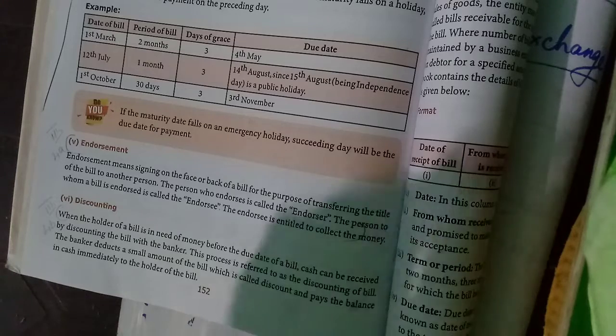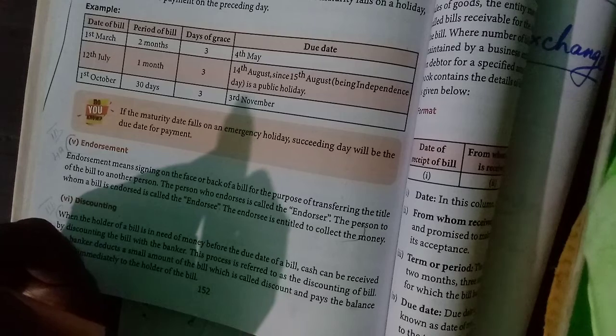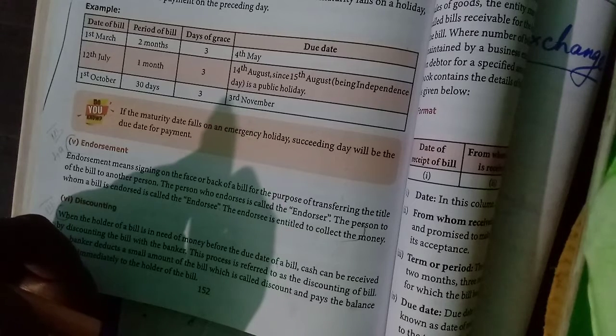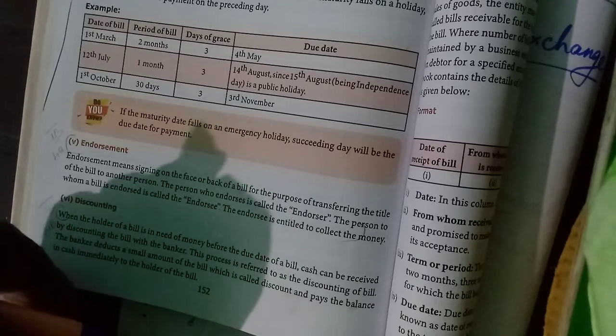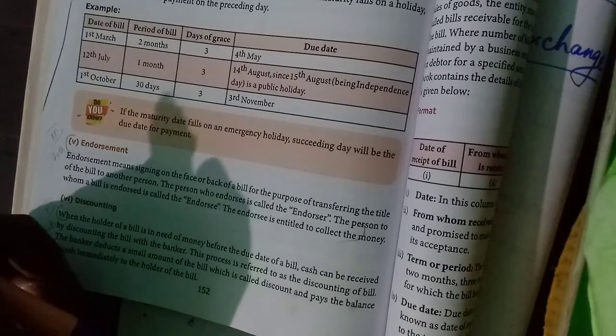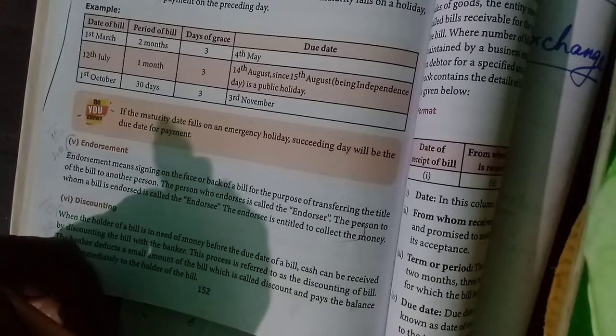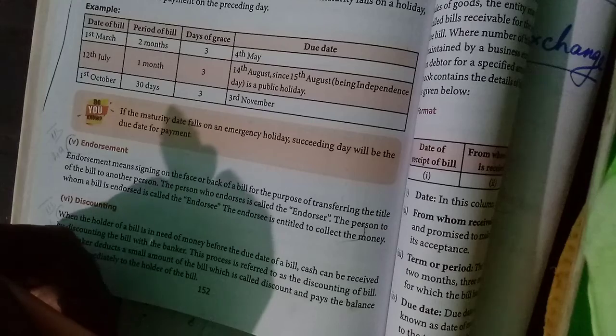So the transfer of ownership of the bill from one person to another person is called endorsement. The person who transfers the ownership is called the endorser. The person to whom the bill is transferred is called the endorsee. Then the endorsee is entitled to receive the amount.